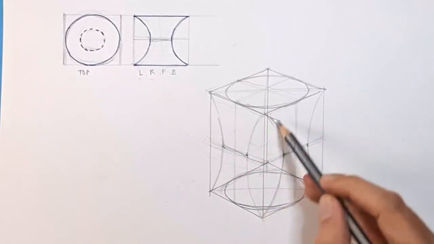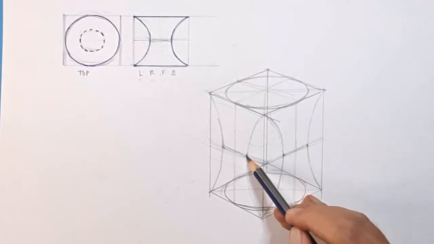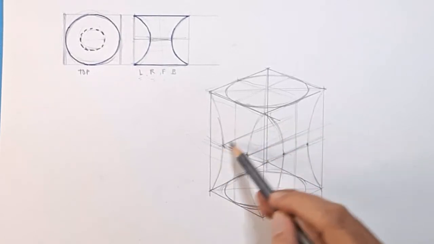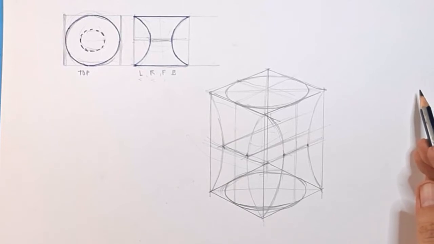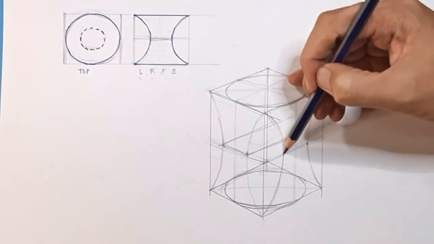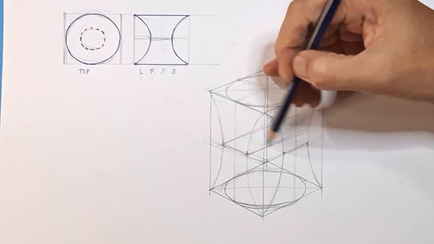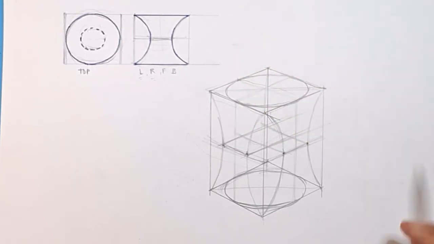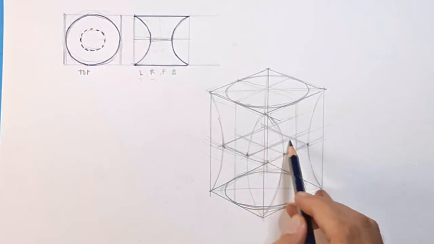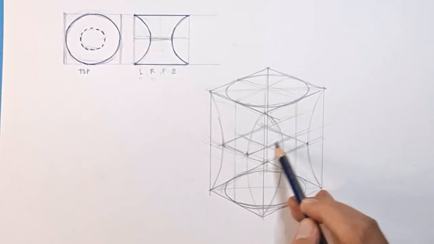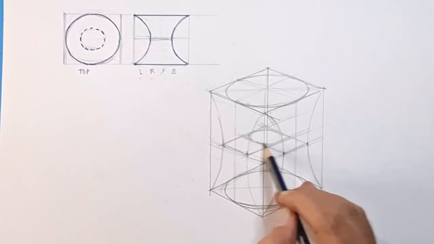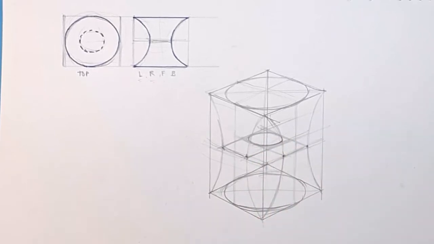So here, from this vertex, towards the middle, using parallel lines. This vertex, parallel lines, parallel lines. So now I have that square right there in the middle, with which I can put my circle inside.